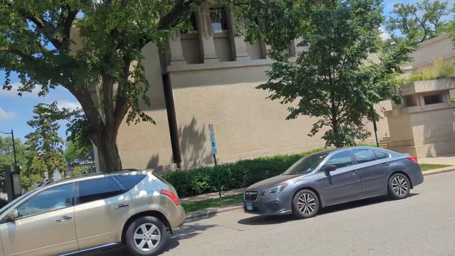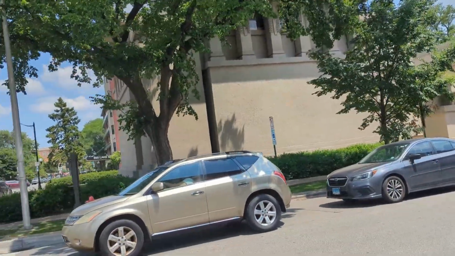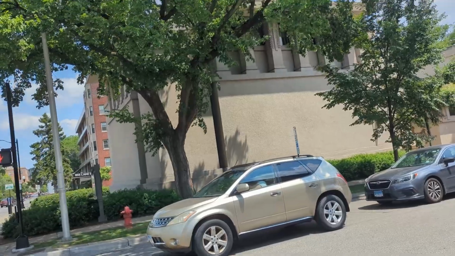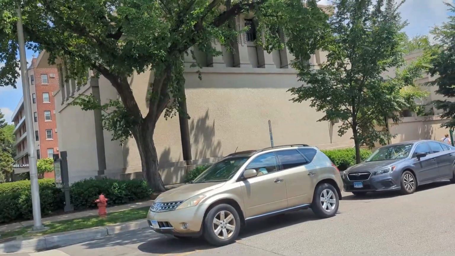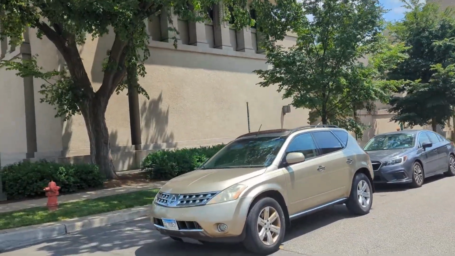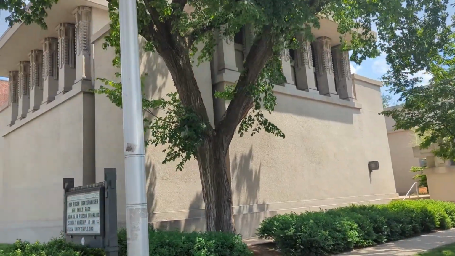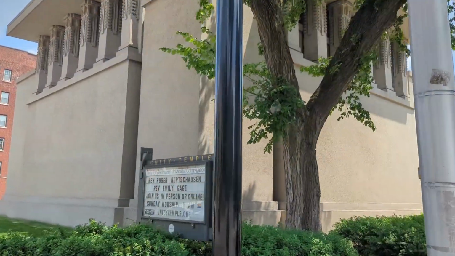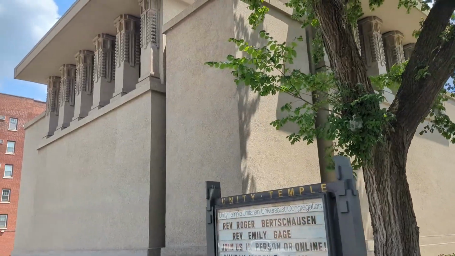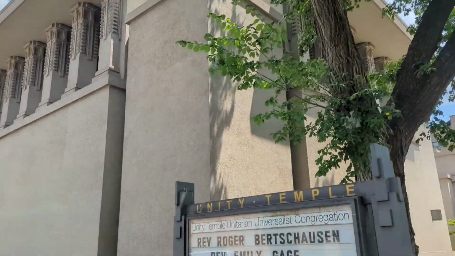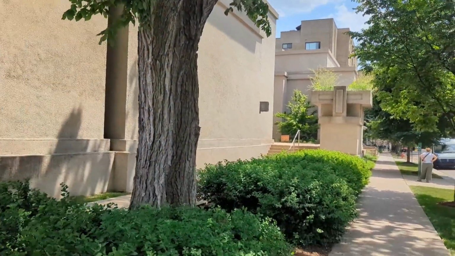As the temple was built on a busy street, no street-level windows were added, and light would be directed from the windows in the upper walls and ceiling. Its interior design was such that no person would be more than 40 feet from the pulpit with its interior balconies. Unity Temple was added to the National Register of Historic Places in 1970.